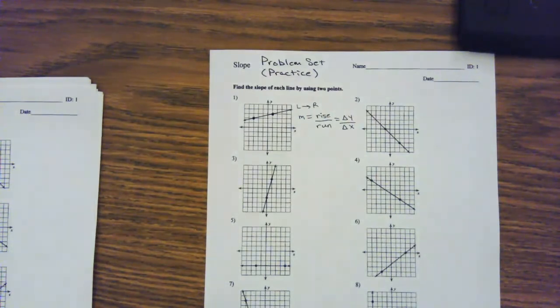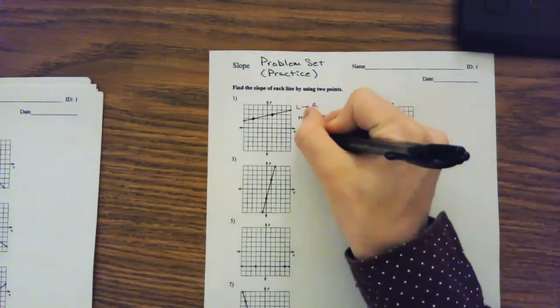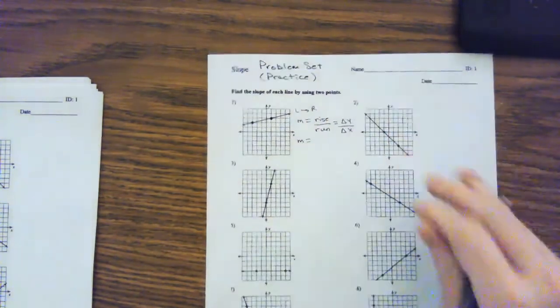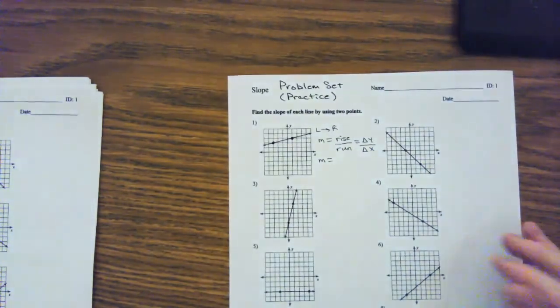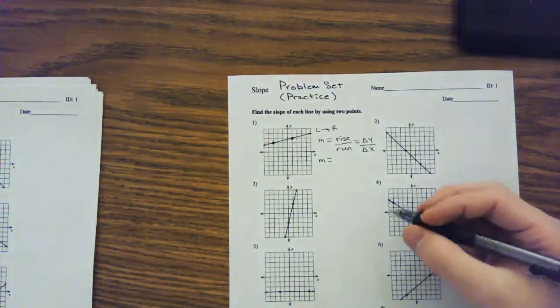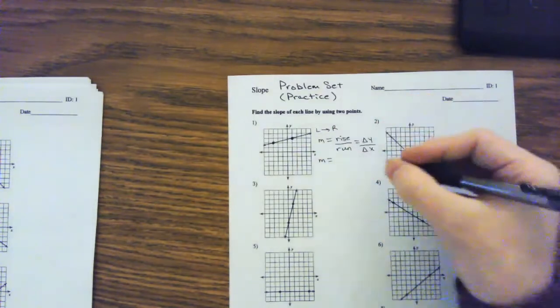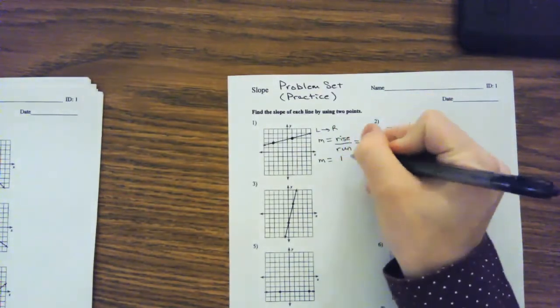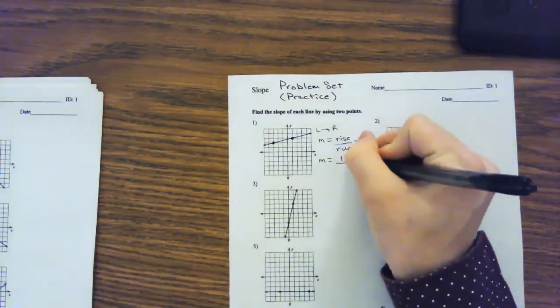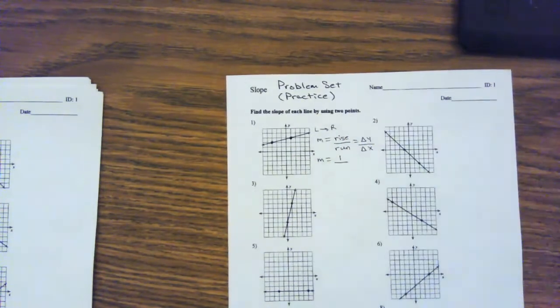So I get m equals, I look at this graph, and I notice that I need to go up 1 to get from this point to that point. So my change in y is going to be a positive 1 since I'm going up.